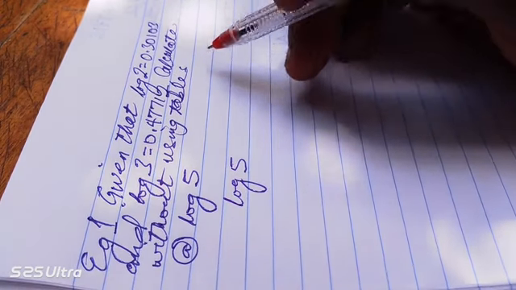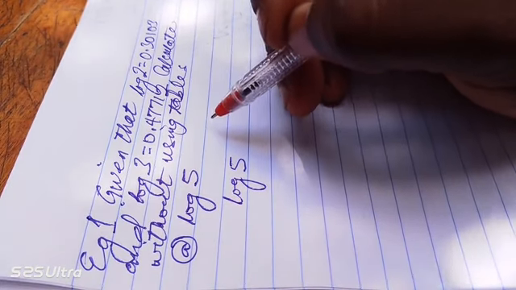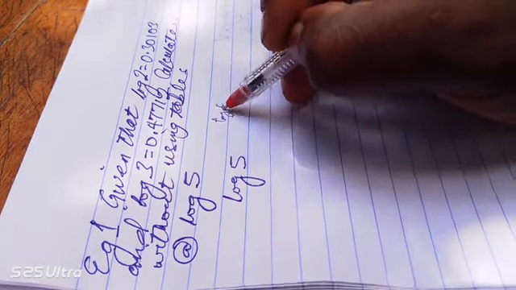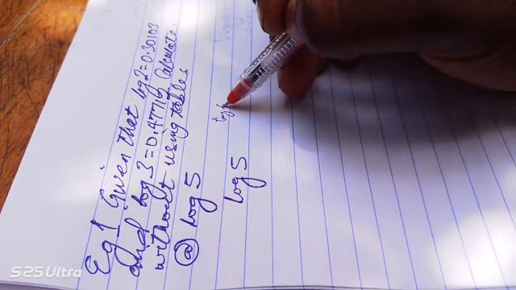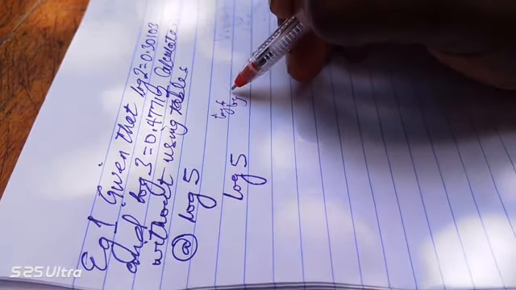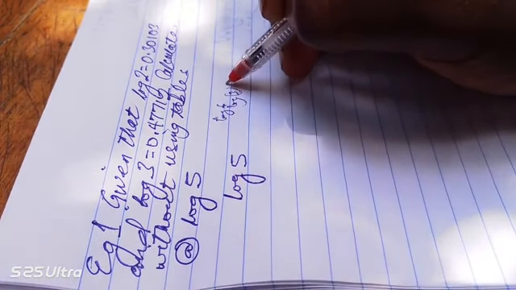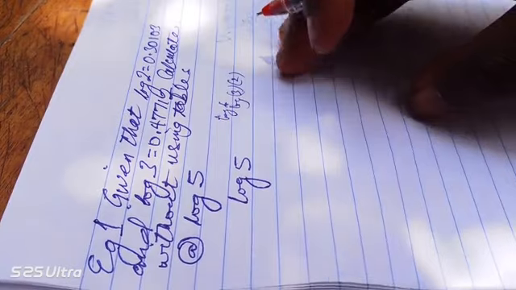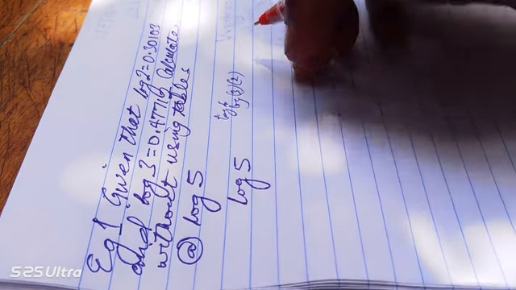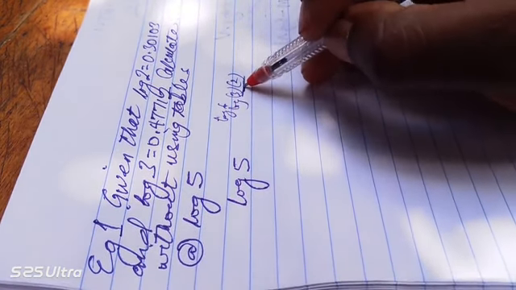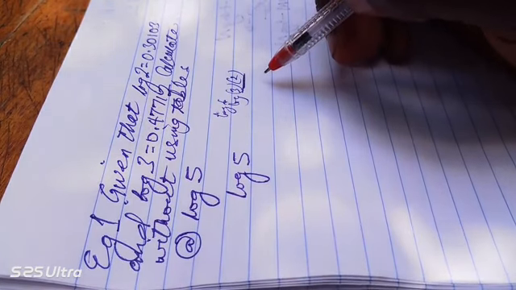Now that you have log 5, let me cite an example so that you figure out what to do. Supposing you are given log 6, what are you going to do? You will expand this log 6. Log 6 will be the same thing as log 3 times 2. 3 times 2 is 6. So you see, I can apply multiplication law here.